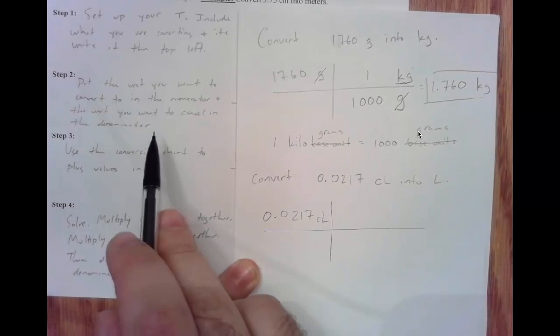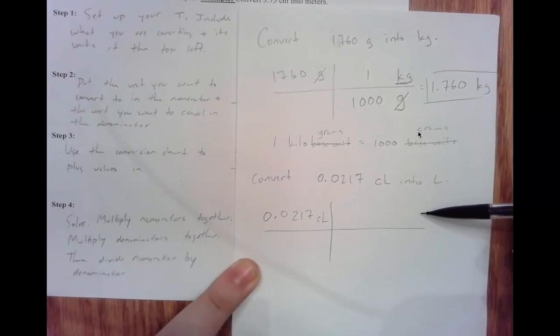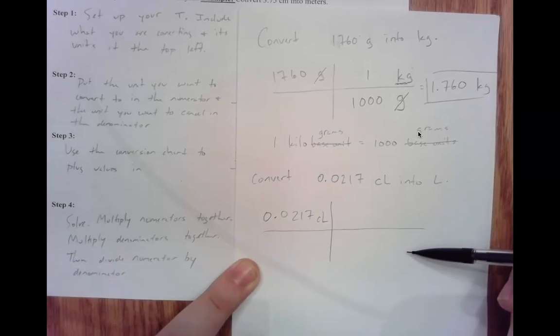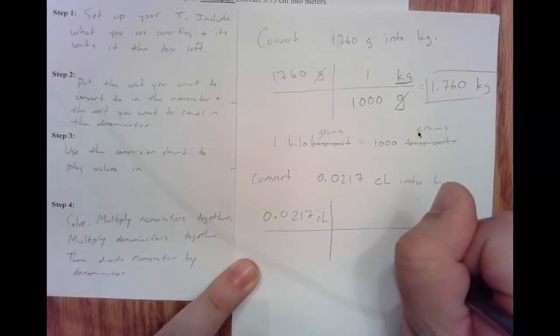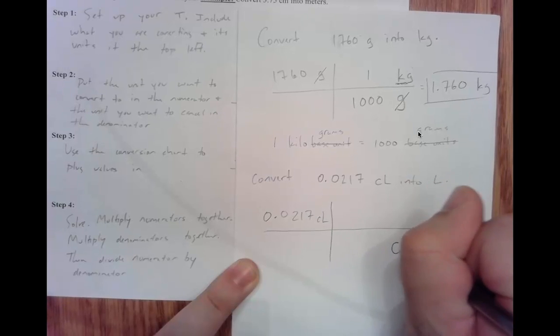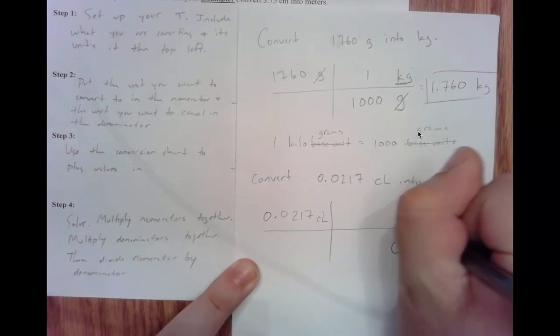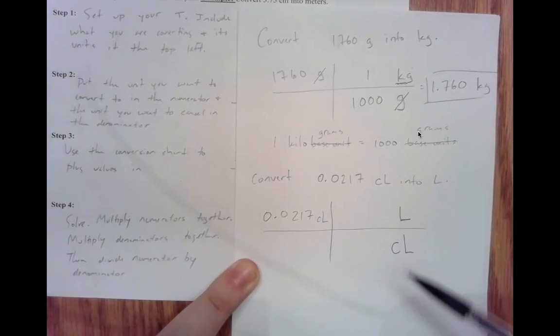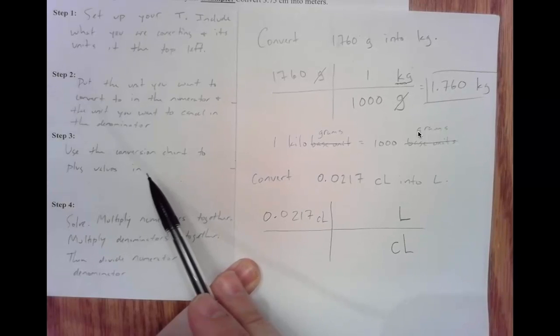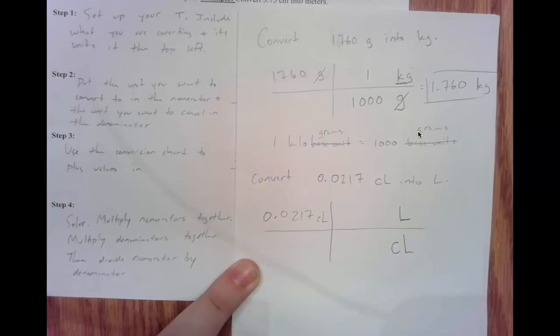Remember, step two is to put the unit we want to convert to in the numerator, put the unit we want to cancel in the denominator. This time we want to cancel out centiliters, so we'll put the centiliters in the denominator, liters in the numerator. Now step three is to use that conversion chart to plug our values in.